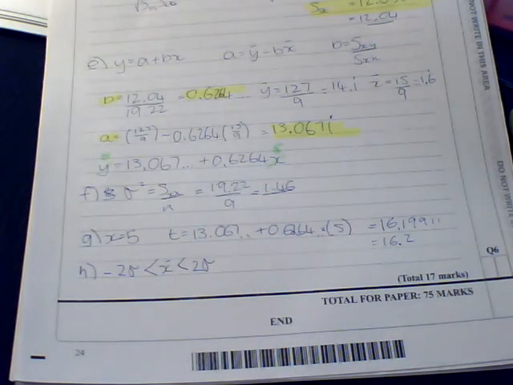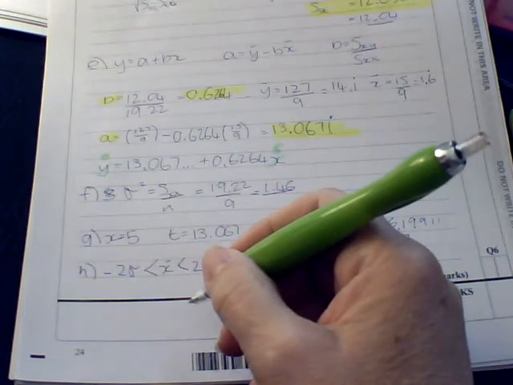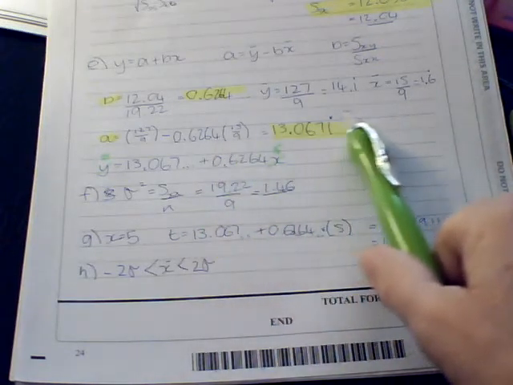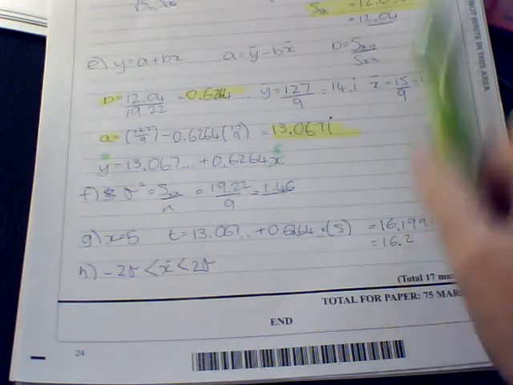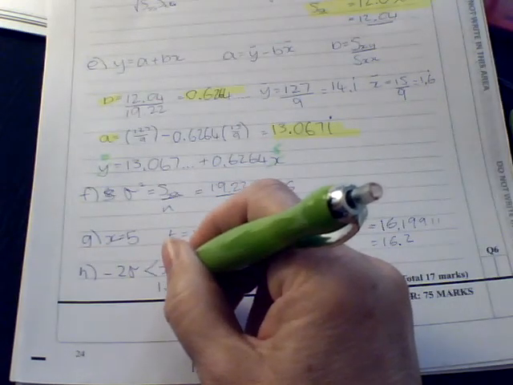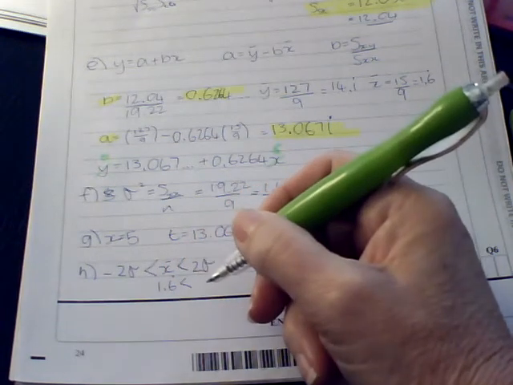And the mean of x, where did I write down the mean? The mean of x was 1.6. So 1.6 recurring, not to forget, less than 2 lots of a standard deviation.